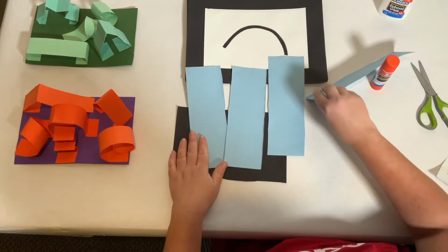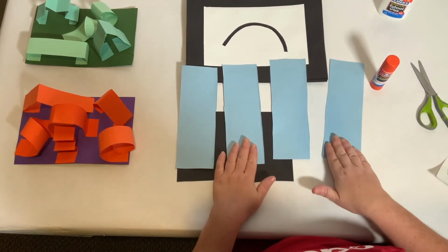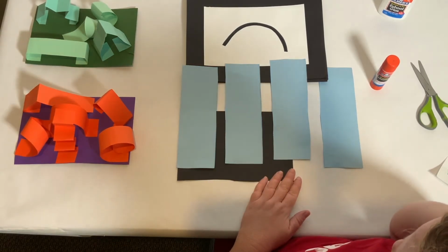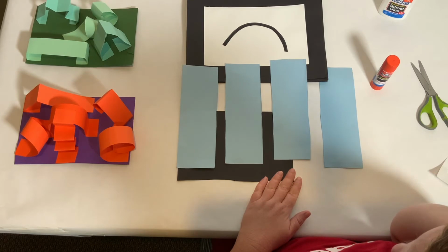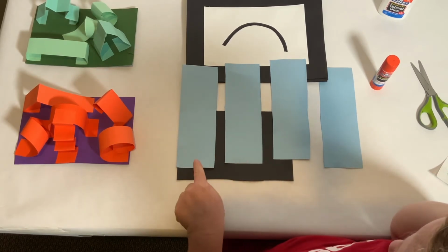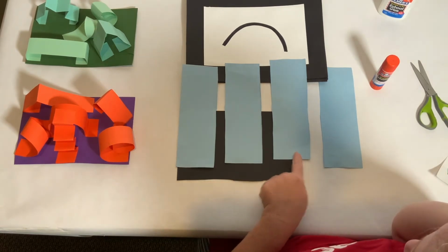You should have 4 big, long rectangles. Okay? So now guess what? We need some smaller rectangles. So you know what we're going to do? We're going to cut all of these in half.